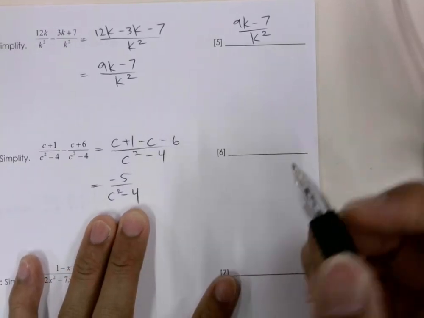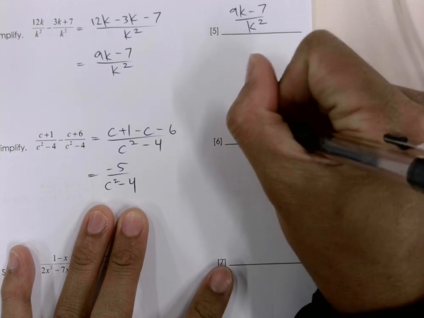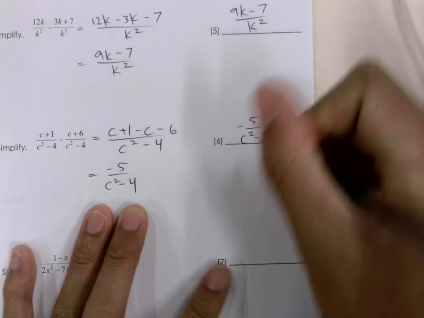We don't have any common factors that we can cancel out in the numerator and denominator. So it's minus 5 over c squared minus 4.